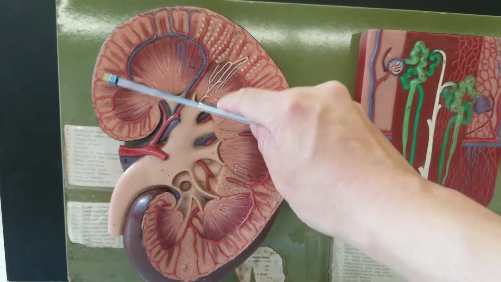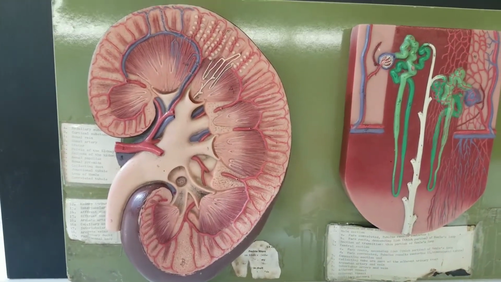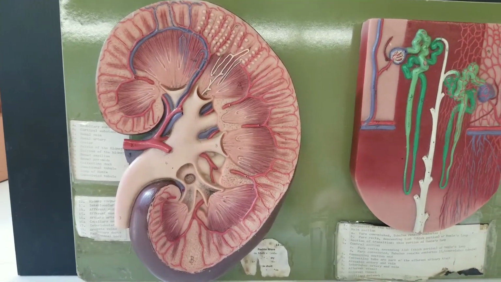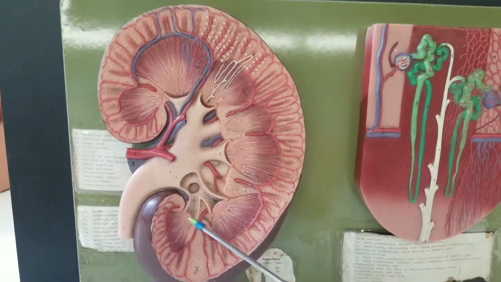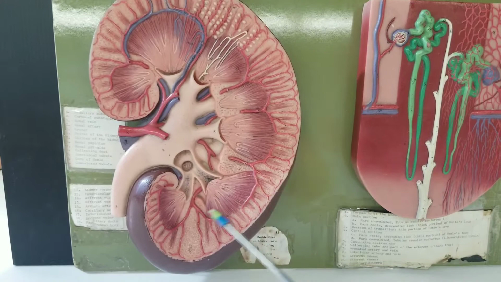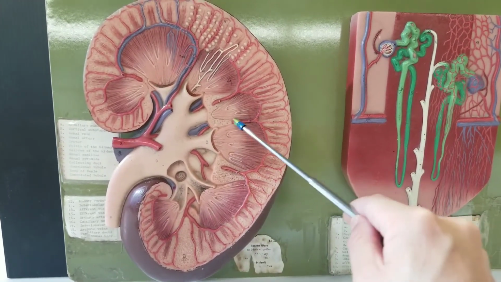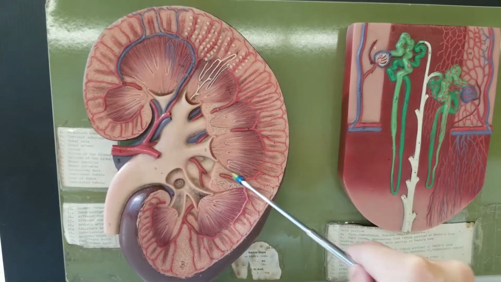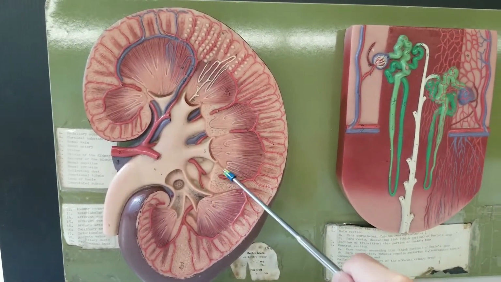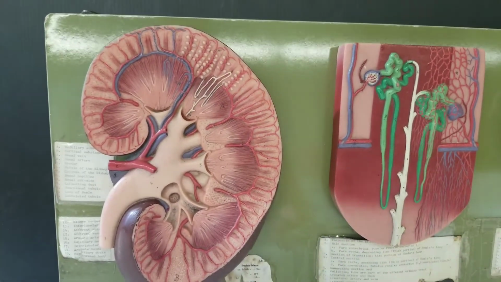This region here, that's cortex. That's the cortex of the kidney, the renal cortex. Deeper in, that's the renal medulla. You can see what's part of the renal medulla, these triangle shapes. Those are renal pyramids. And then in between the renal pyramids, those are renal columns. The columns have blood vessels going in and out to the cortex.